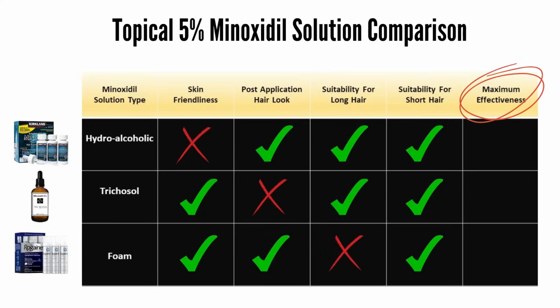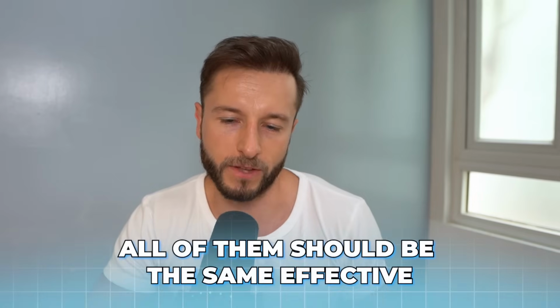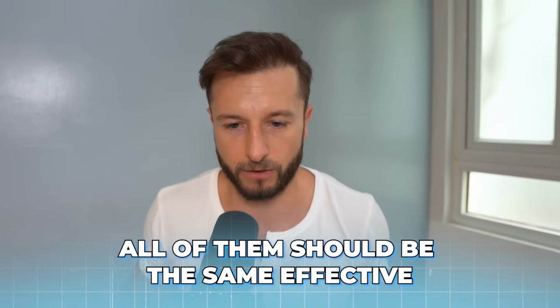Now, effectiveness, that's the last parameter. All of them on paper should be equally effective because they have 5% minoxidil in them, which is the active ingredient responsible for the vasodilation, for the potassium channel opening. The benefits of all these things are not clearly understood. There might be some other benefits of why minoxidil is even helping. Other pathways we are not understanding right now, but they're working.